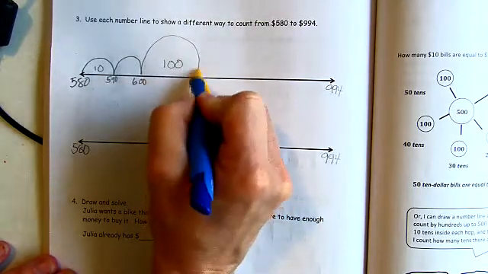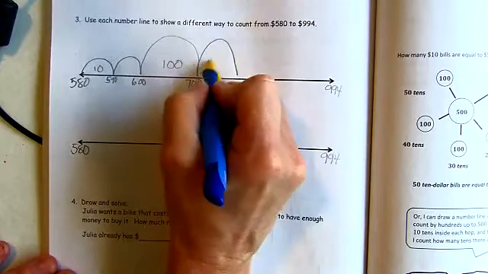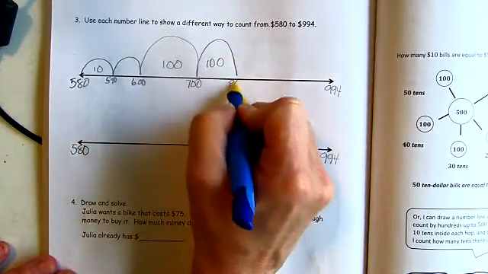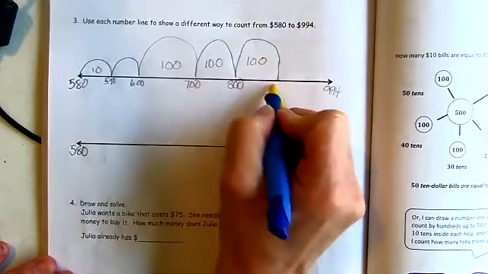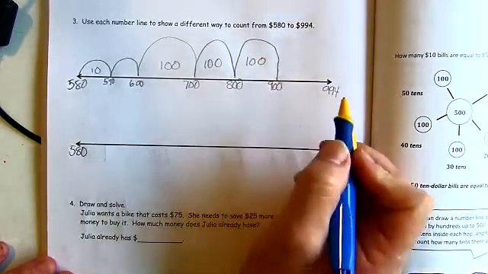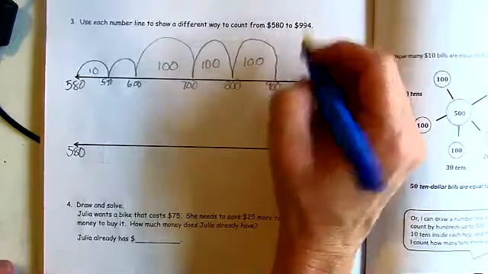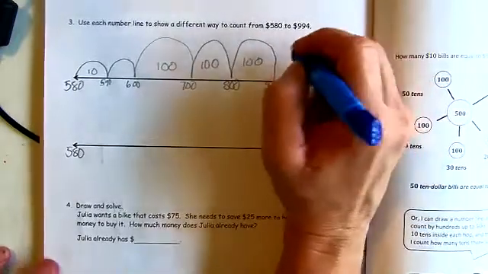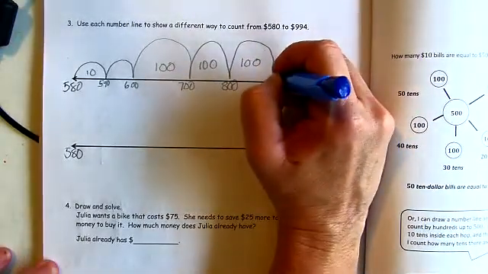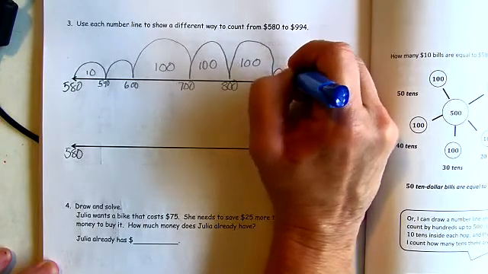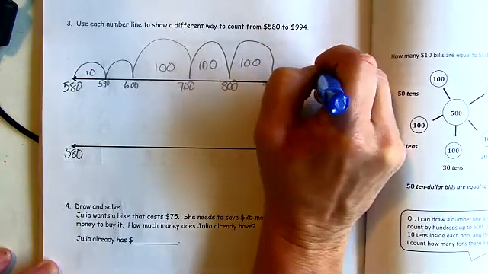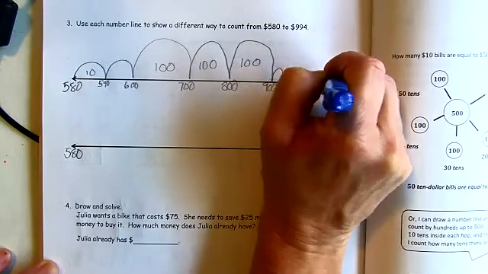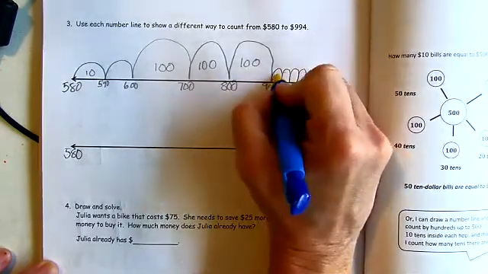700. 800. 900. And we need 94. Goodness, I'm going to have to make my tens much smaller. We now need 1, 2, 3, 4, 5, 6, 7, 8, 9 tens.